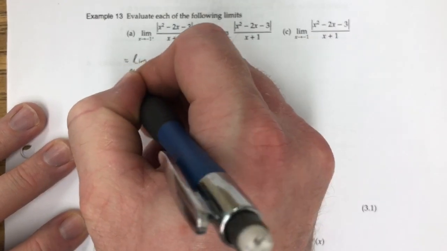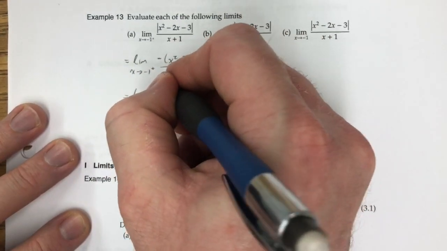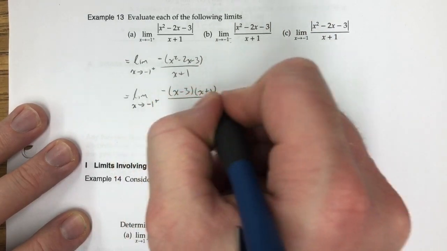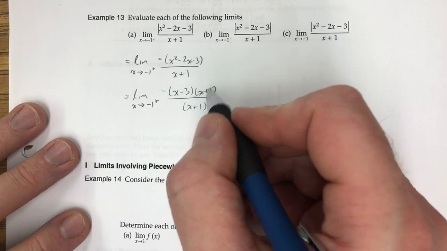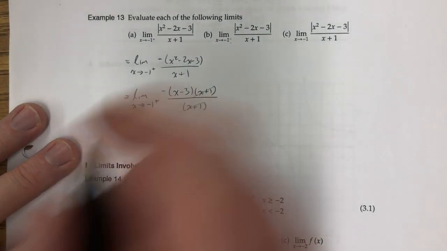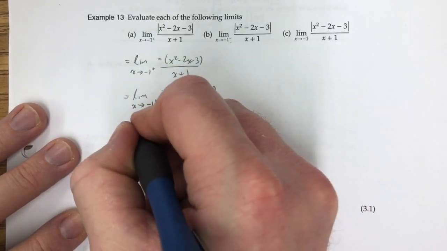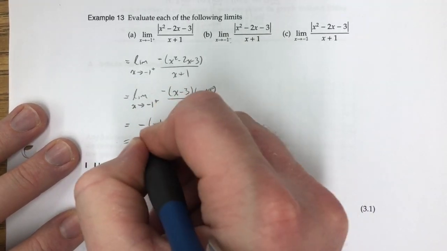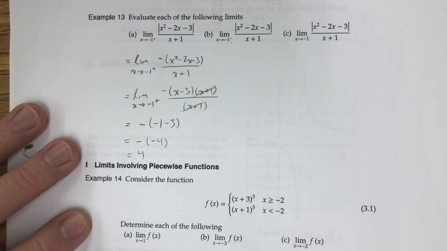We can factor the top into x subtract 3 and x plus 1, all over x plus 1. The x plus 1 is a common factor, and you can cancel common factors. And we can now plug in the value of -1. So we get -(-1 subtract 3), which is -(-4), which is equal to 4. That's our limit from the right-hand side.